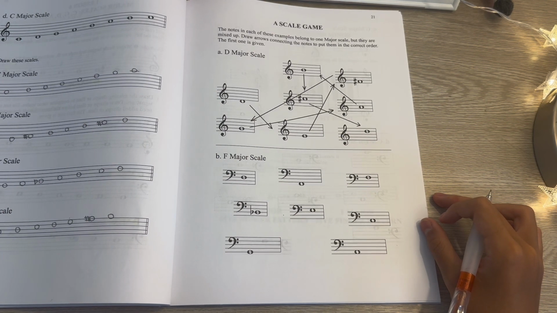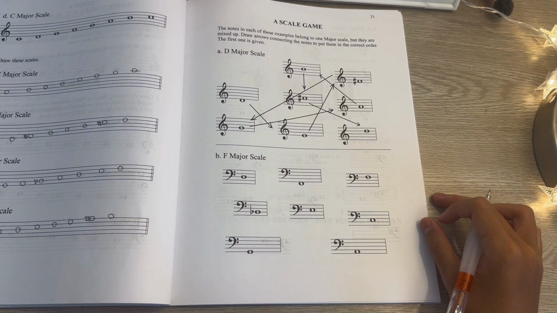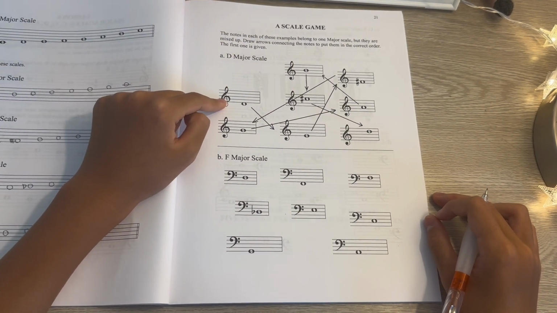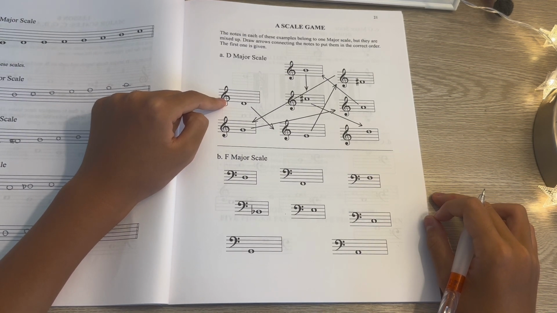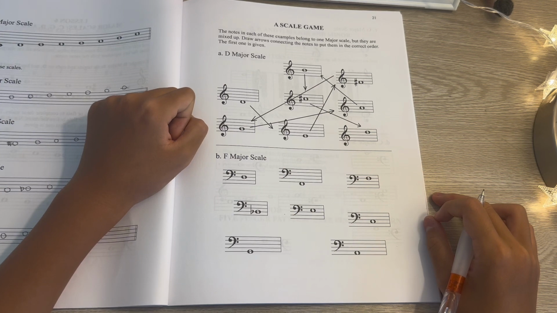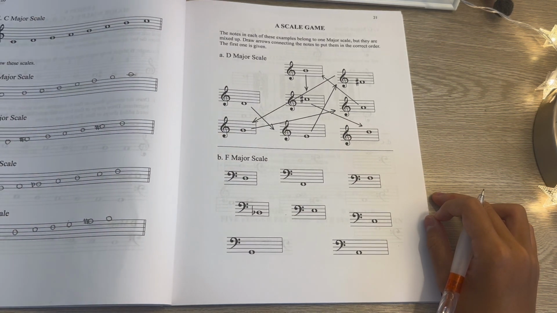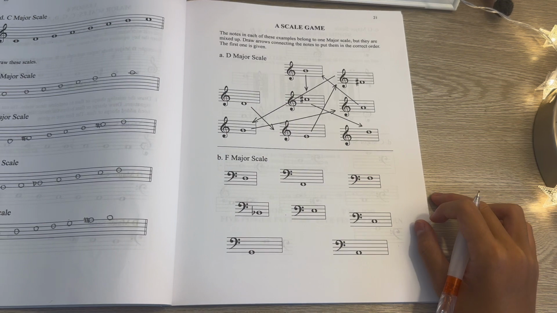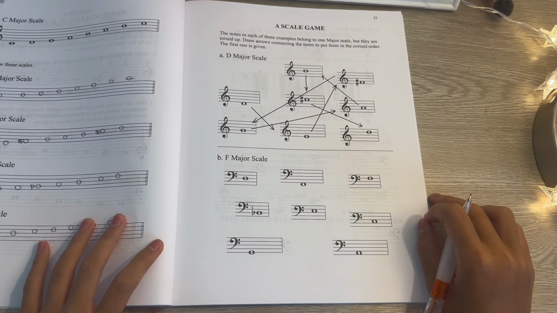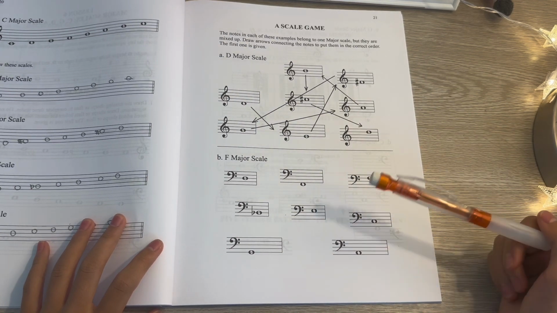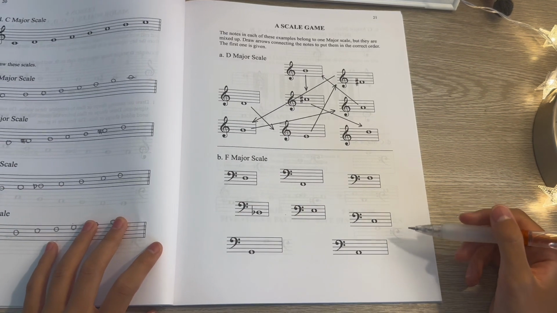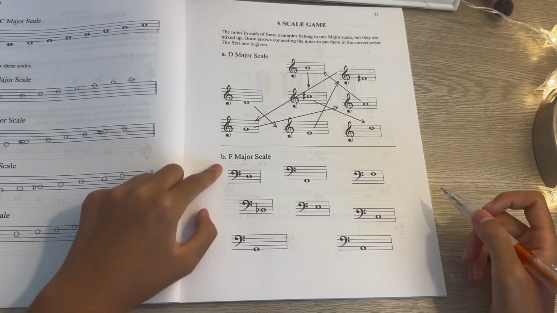All right, so I think instead of drawing these arrows, because I feel like it's a little bit messy, don't you think so? I think instead of doing that, we're going to label numbers, from 1 through 8, right? Because there's 8 notes in a scale. So instead of drawing the lines, we're gonna label numbers because the lines are a bit messy. So yeah. Okay, let's start.